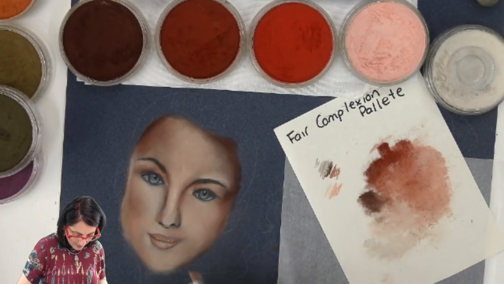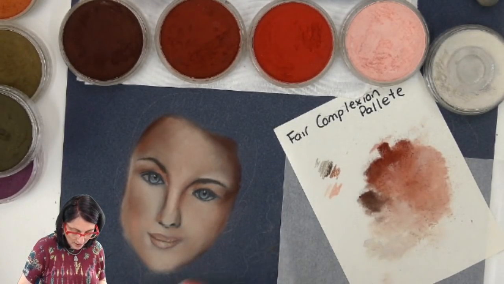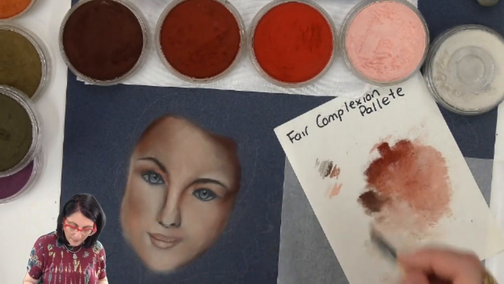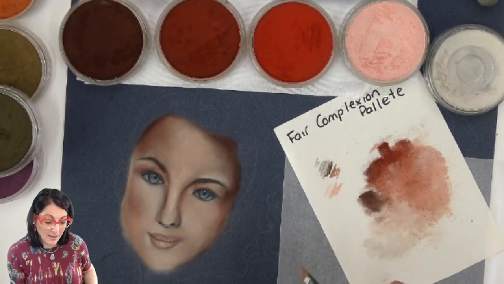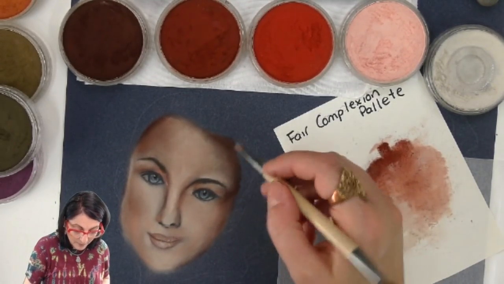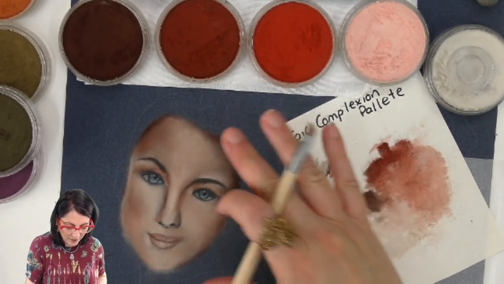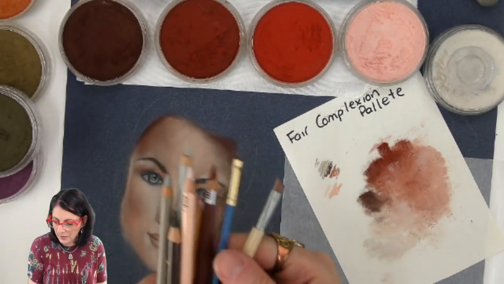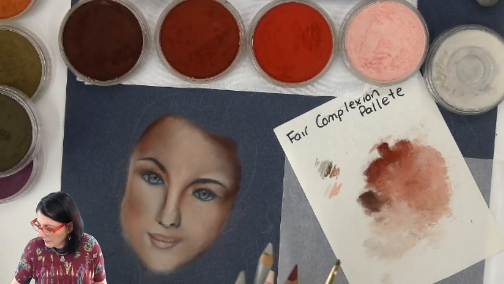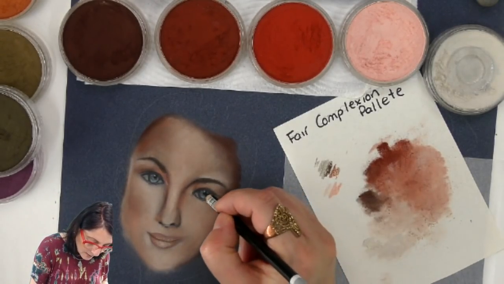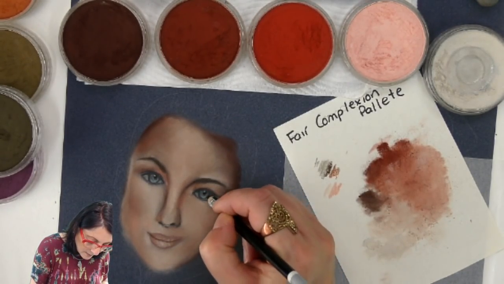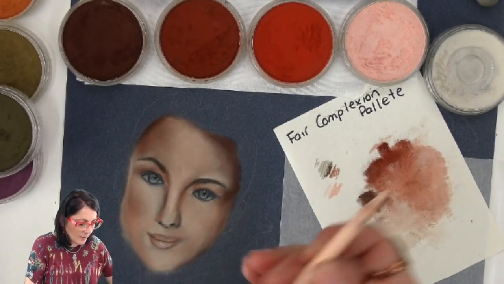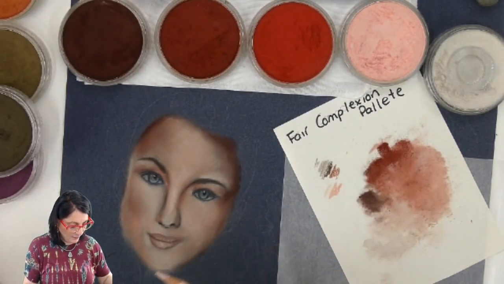I'm going to do her ears and I'm going to do this section here. What I might do then is jump on another lady. I won't do the hair because that's not the point of the exercise. The point of the exercise is to use the skin tones. But I need to give her some eyelashes. And I just want to fix her eye for a minute.